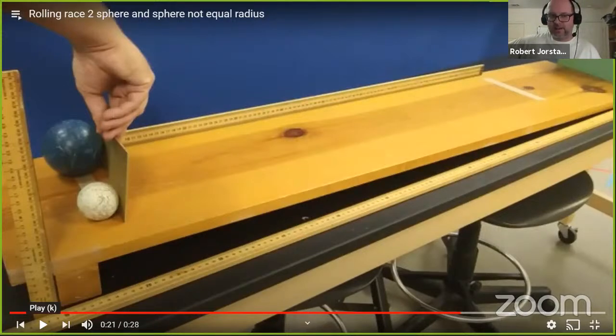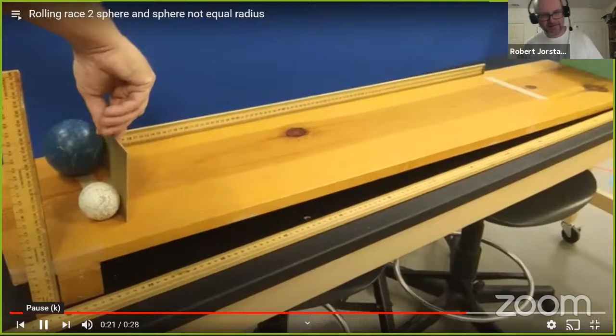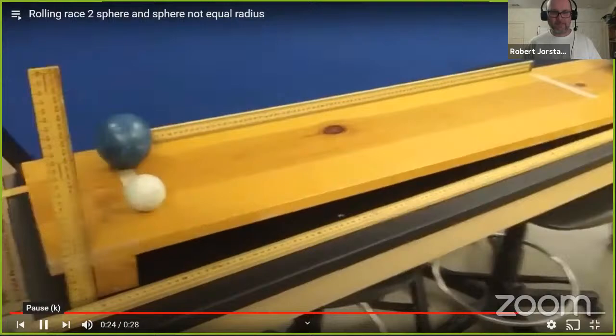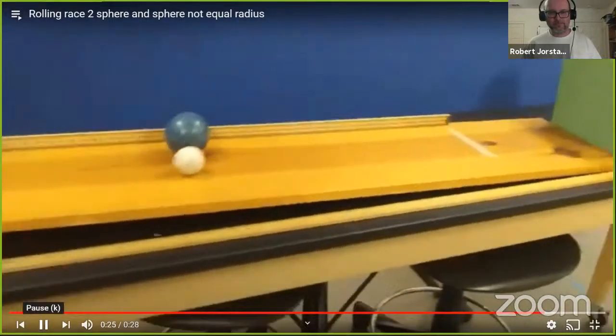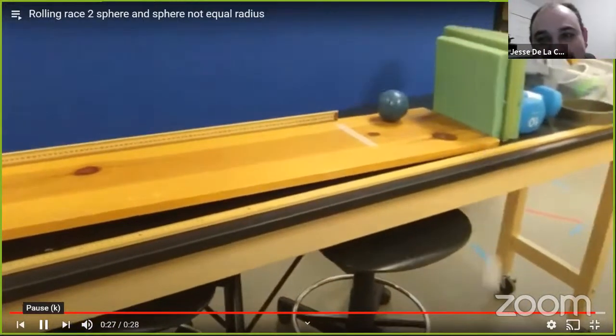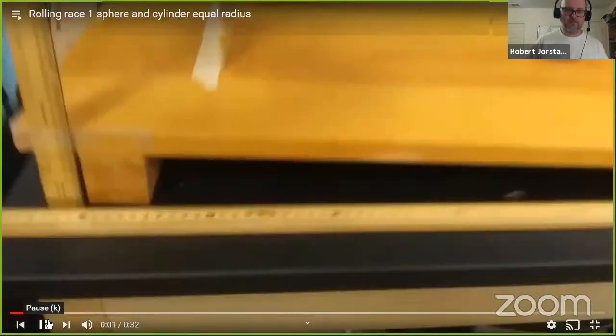Obviously, the smaller one has less mass. You could assume they have the same density. Which one do you think should win this race? The larger one? Interesting. What do you notice? They're about the same. Basically about the same within error. Let's see what this next one is.